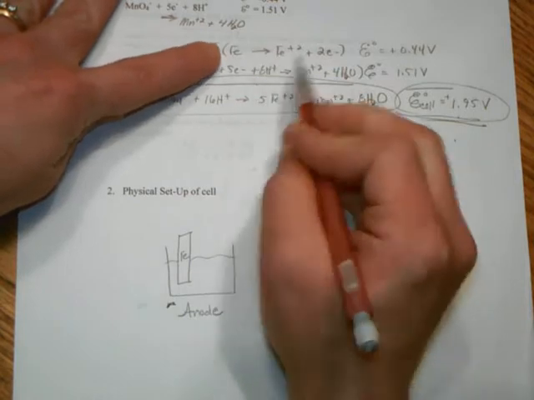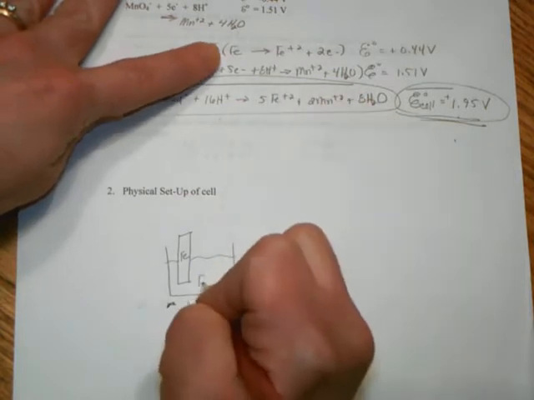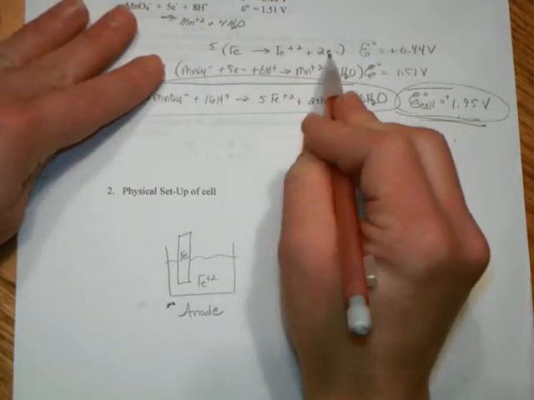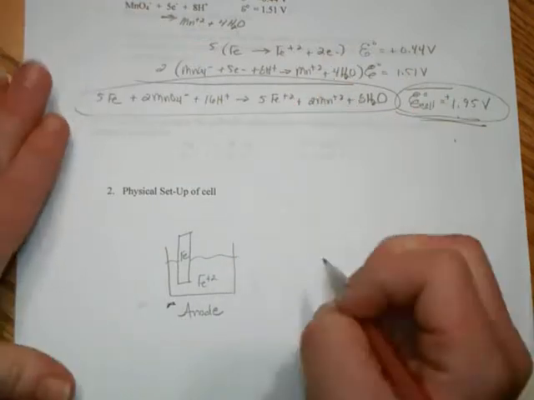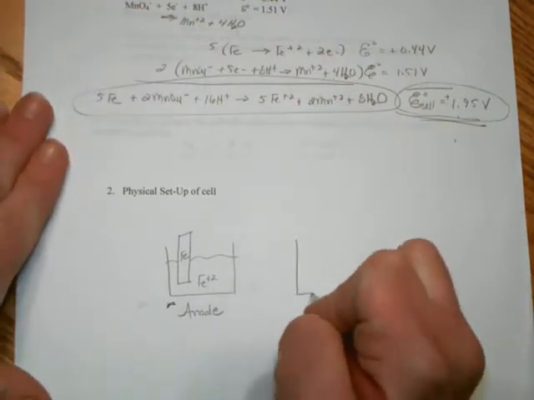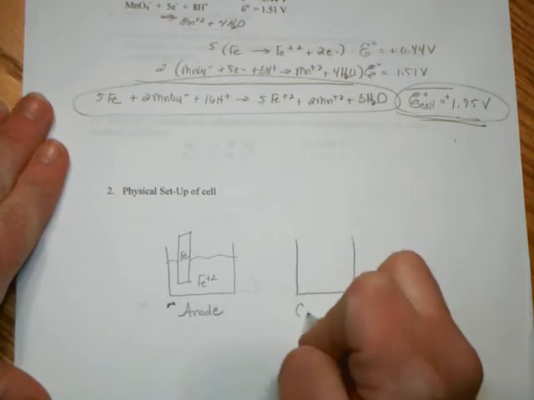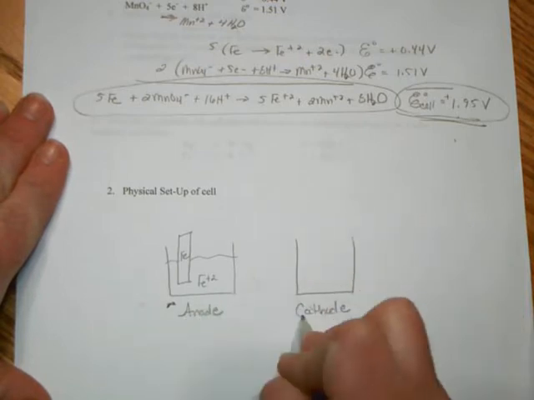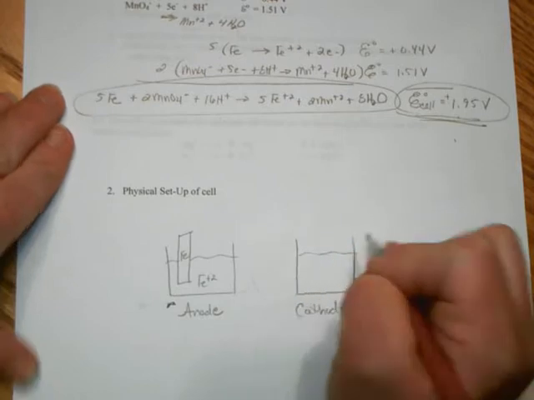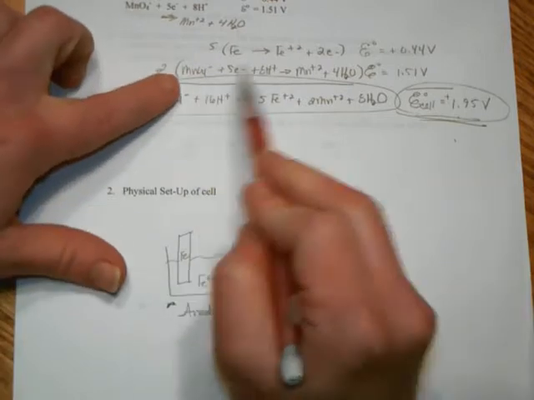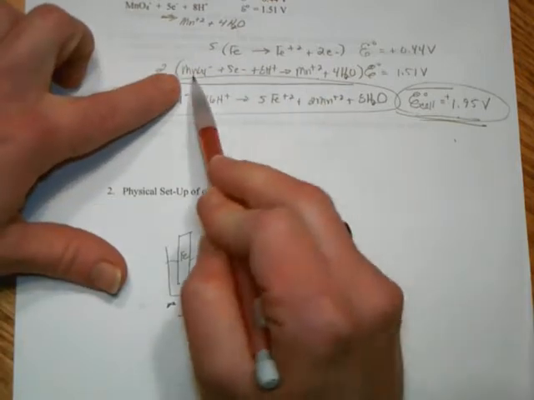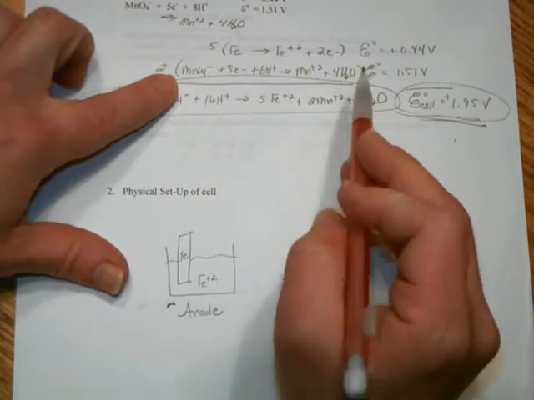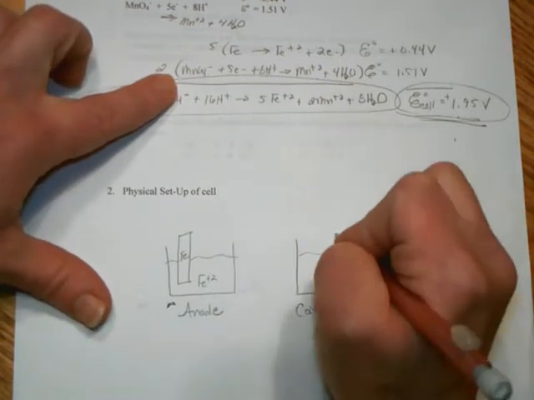And then I need the complete oxidation, which of course would require the iron ion to be present, but I don't have anything else here. So, for my cathode, which remember, anode oxidation, cathode reduction. So, for my reduction, I just have ions along with my water molecule, of course.